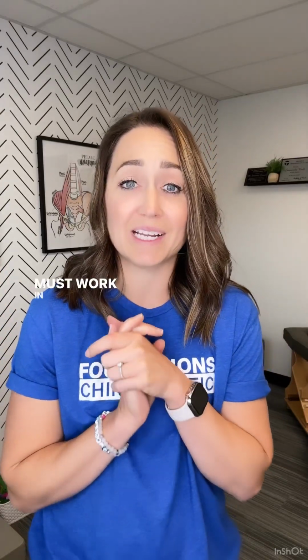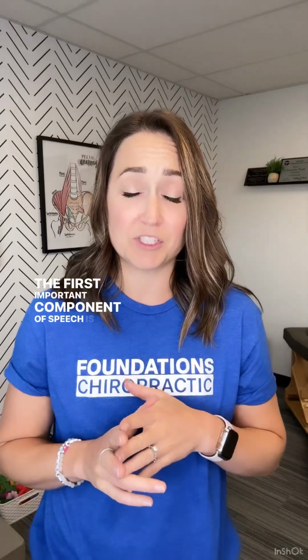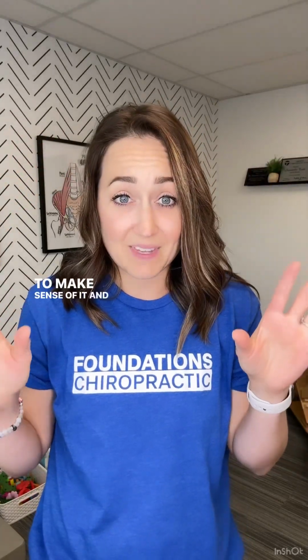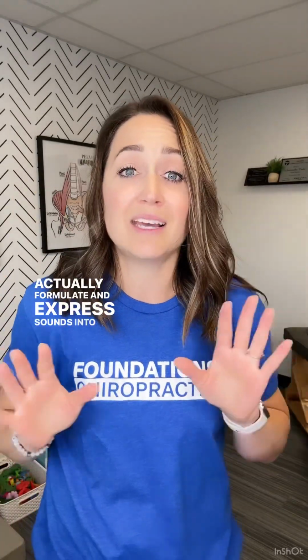Most importantly, the 3 components of speech formation must work in order and have no interference between them. The first important component of speech is perception or input, right? Before there can be integration and output later on, the sensory nervous system in the brain must first be able to receive that auditory information from the environment. Number 2, from there, the brain and the nervous system then process and integrate that information in the brain in order to make sense of it. And then, number 3, once the brain has received the information, properly processed and integrated it, then it must be able to create that output in action to actually formulate and express sounds into the words.